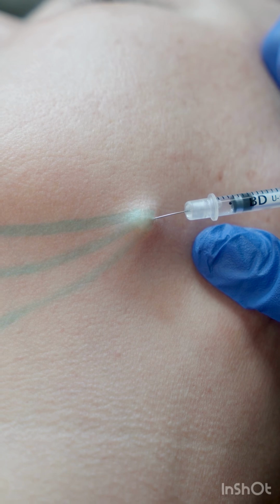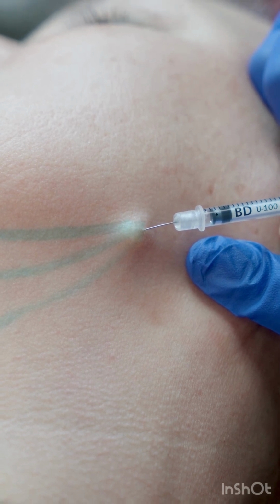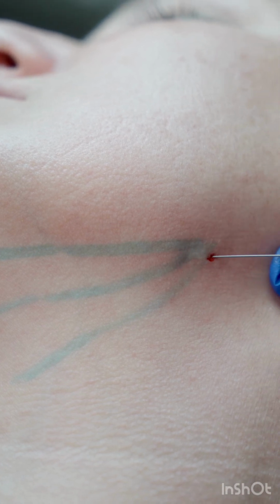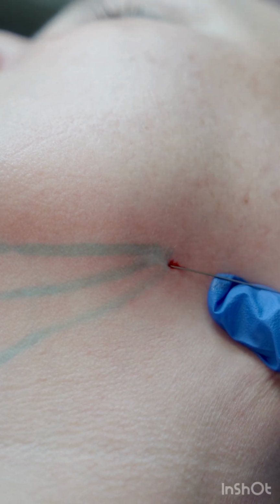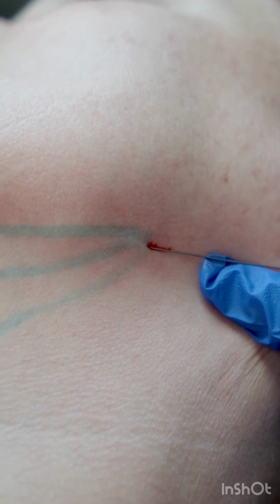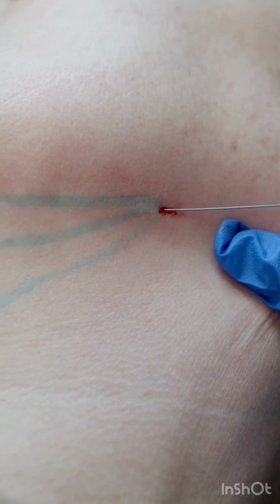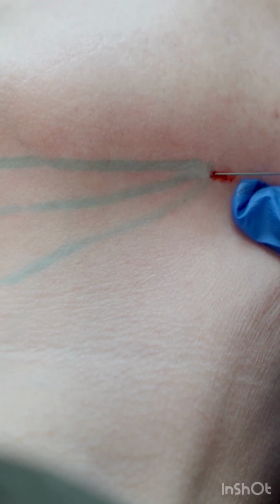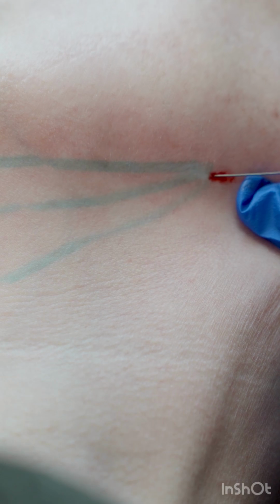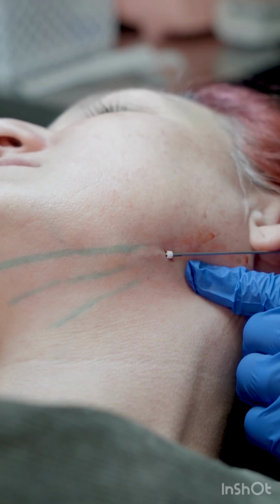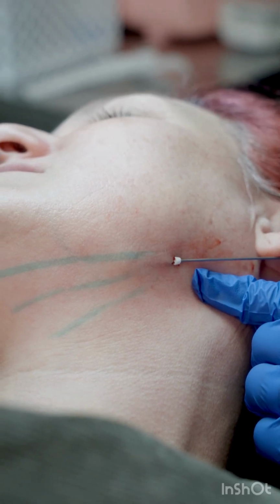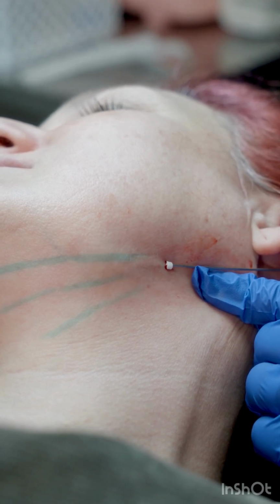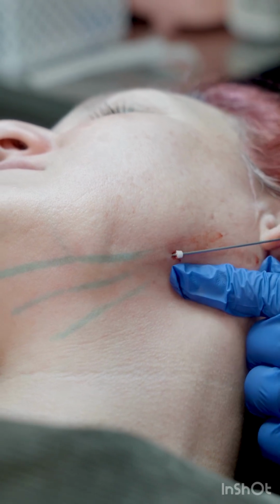Next, we are repeating the same steps on the other side by first numbing the area where the threads will be inserted, then applying additional lidocaine for numbing along the tracks that were previously demarcated to ensure that the procedure remains comfortable at all times. Once this is completed, then we start inserting our PDO threads to help achieve our maximum lift. Please continue to watch as the threads are inserted.